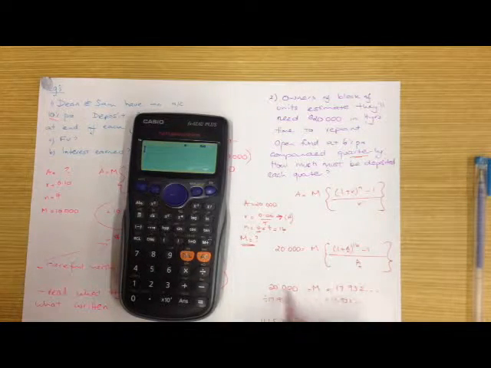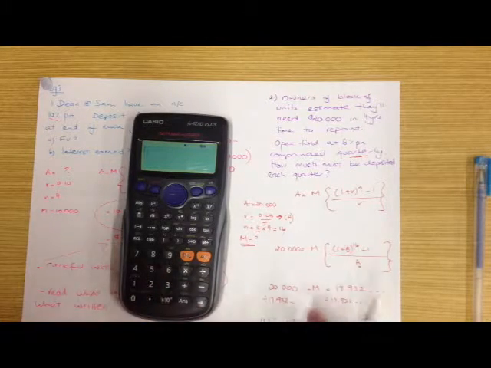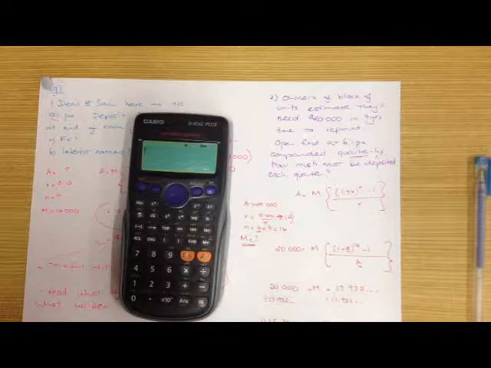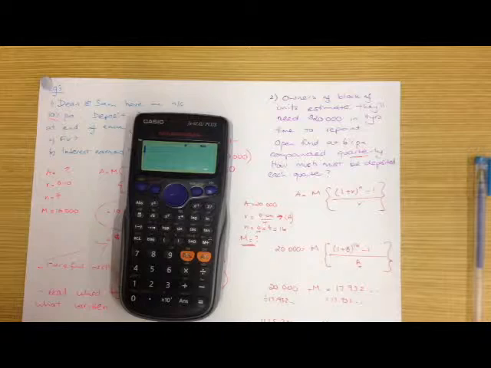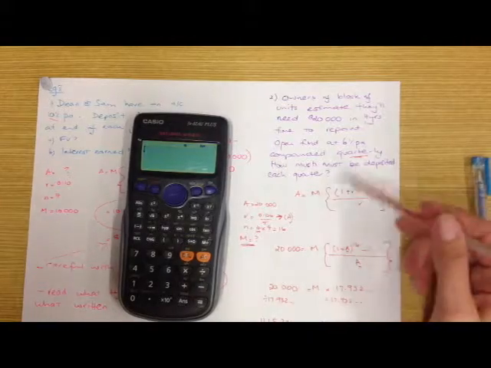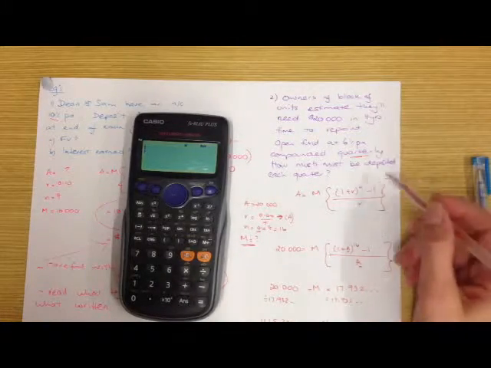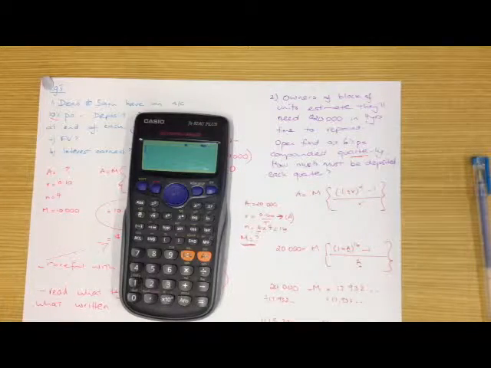So I'm getting 17.32932... In order to get M by itself, I simply need to divide both sides by it. So 20,000 divided by answer, and that will give me $1,115.301... and therefore that's going to be my contribution. So what I need to contribute, or what must be deposited, therefore $1,115.30 must be deposited each quarter in order to reach $20,000.